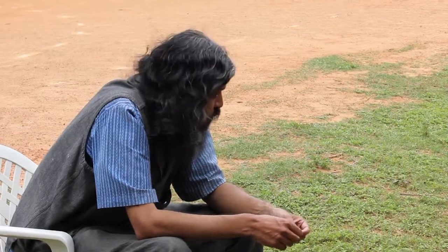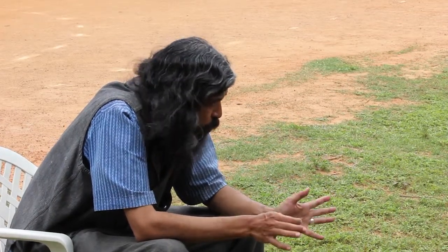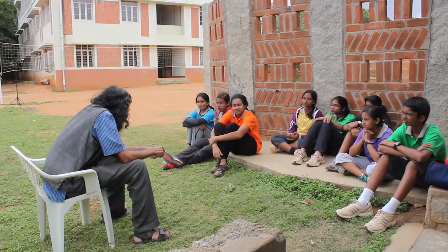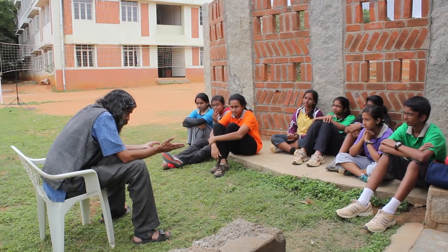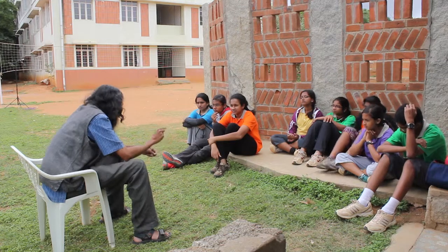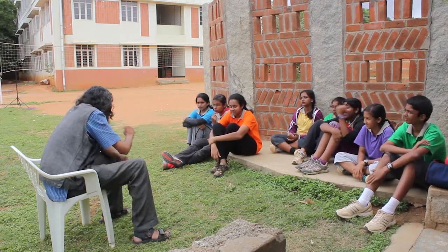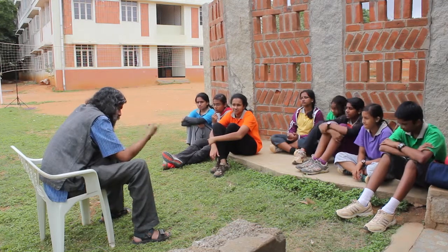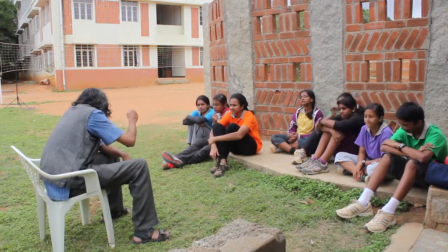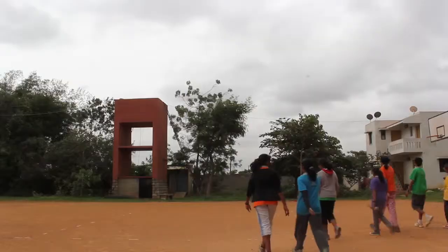One of the things we'll try and do here is to find out the sources of water for the school. We call it the water trail. We'll find out the borewell from where the water is coming, and then we'll try and trace the path it takes for various consumption, for all the use that happens, and then what happens to the water once it is used.